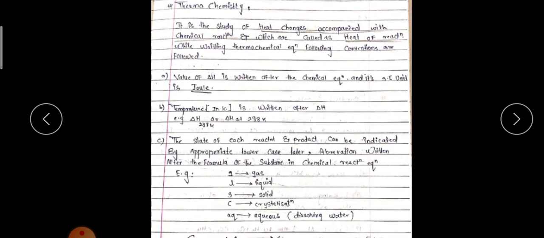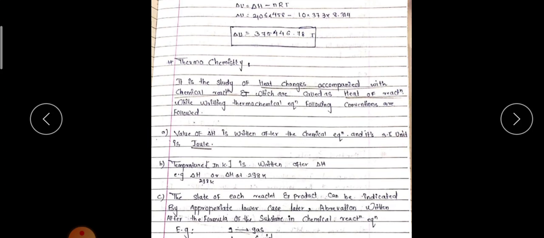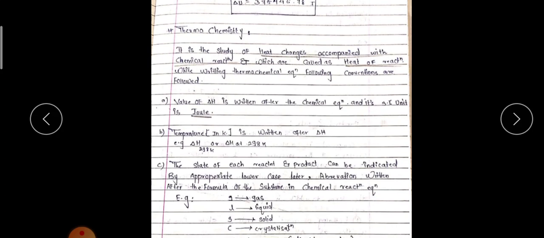Then we will talk about the thermochemistry. So the definition will be there for the MCQ. It is the study of heat changes accompanied with the chemical reaction and which are called as the heat of reaction. While writing thermochemical equation, following conventions are followed. Then the value of delta H is written after the chemical equation and its SI unit is joule. Temperature in Kelvin is written after delta H, like delta H at 298 Kelvin.